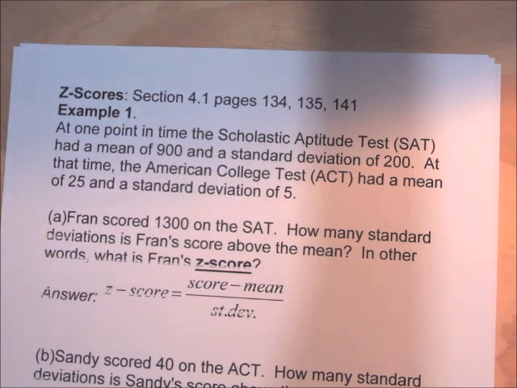Z-scores, for this first part of the course, we'll be mainly using z-scores to compare data from different data sets, and also in some cases compute percentages.